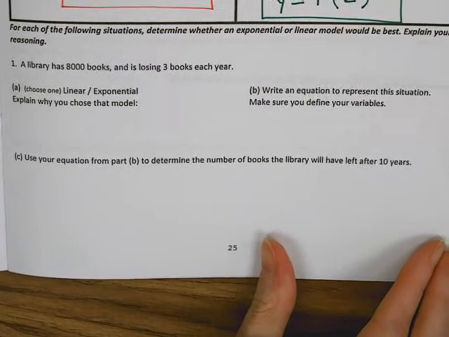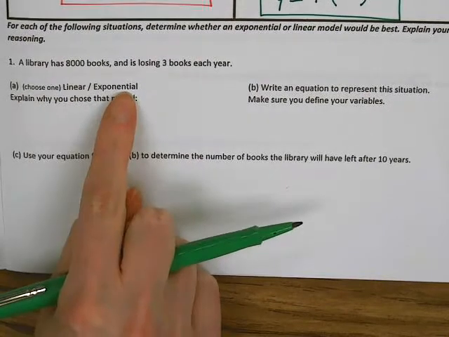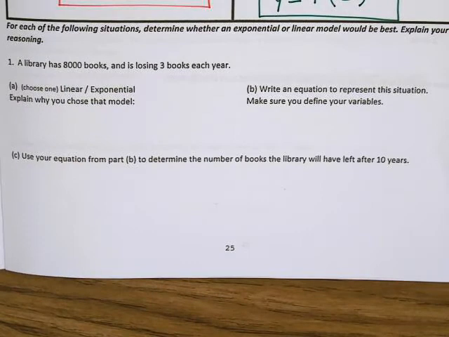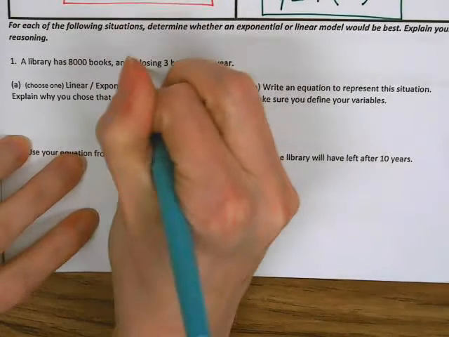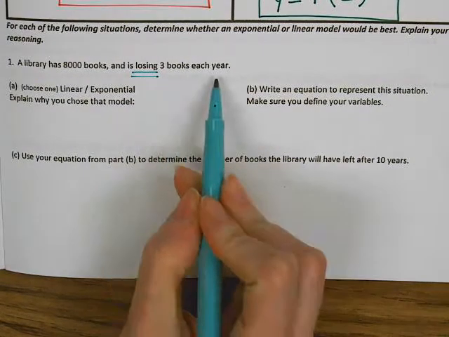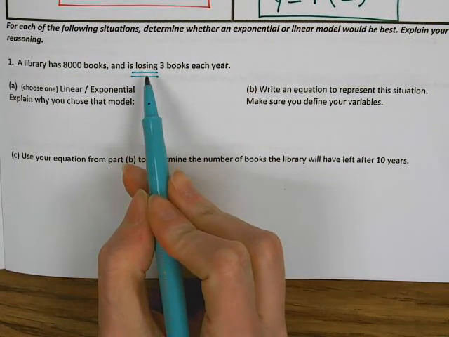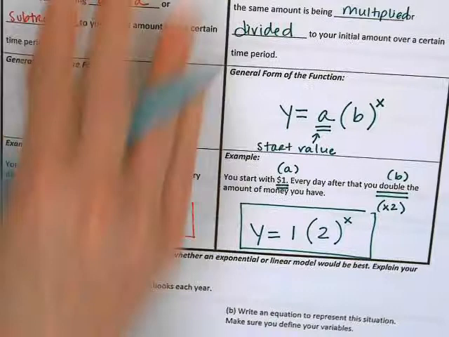Okay, so let's just do one of each so this video doesn't get too long. All right, first one, you got to tell me what type of model is it, linear or exponential? So a library has 8,000 books. It is losing 3 books a year. Now the key is to look for a key word. Does losing mean, if you're losing 3 books a year, is that addition, subtraction, or multiplication or division? And hopefully you would say, well, if you're losing 3 a year, that's subtraction. And when it's added or subtracted, it's going to be linear.